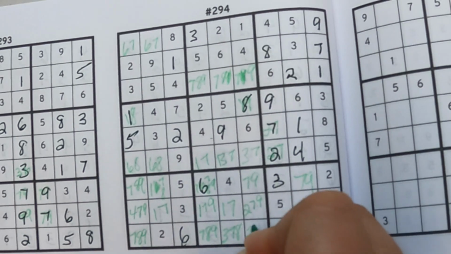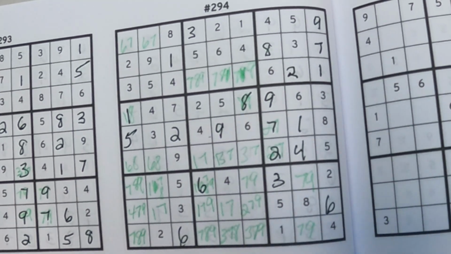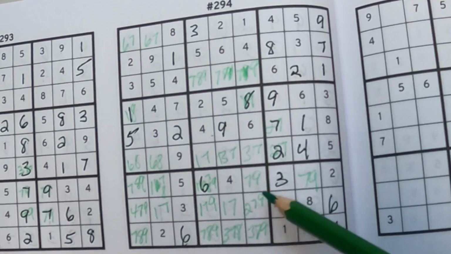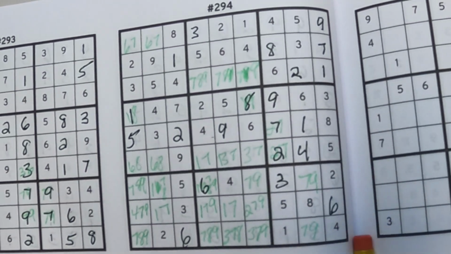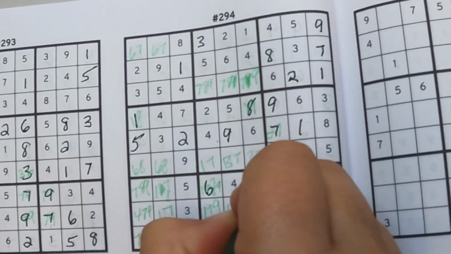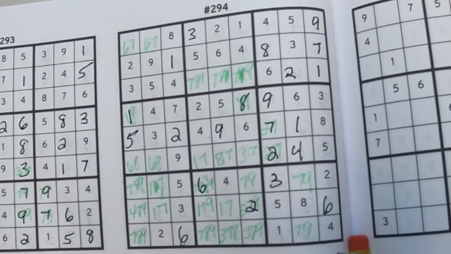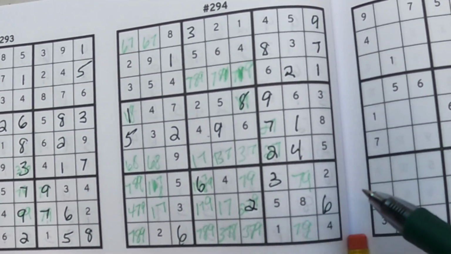So 3, 7, 9. So if we look, this is the only place our 2 can be. That doesn't really help us out much.